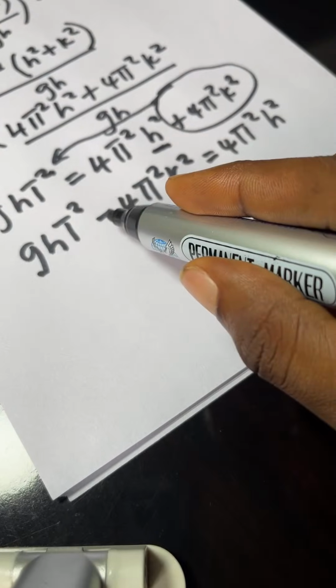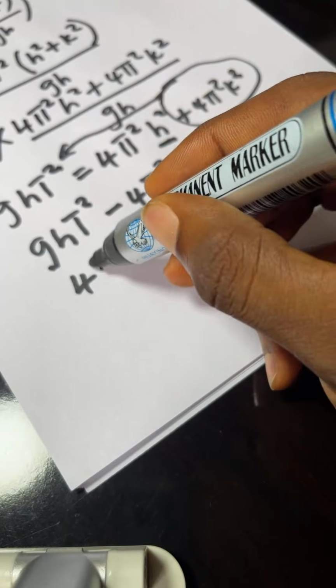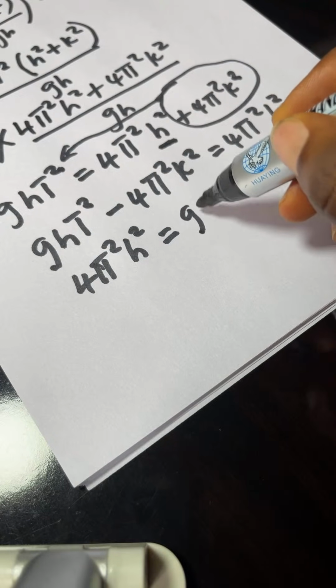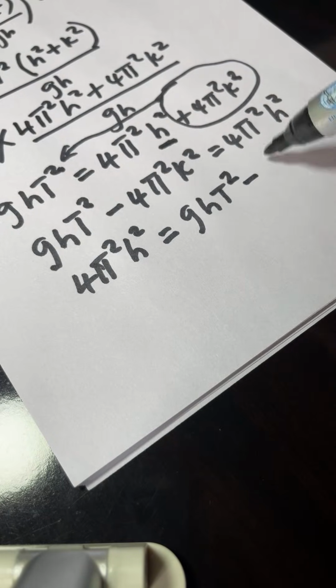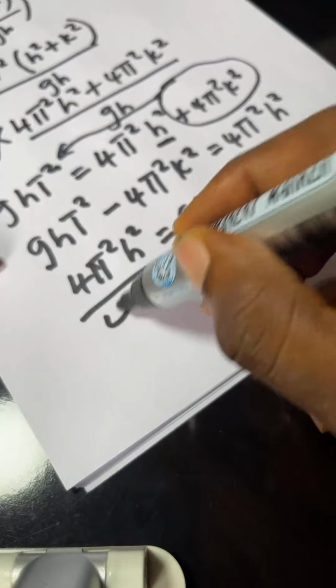Now, there's a minus in this equation. There was no minus in the other equation. So therefore, let's move this guy to the right hand side. 4 pi square h square is equal to GHT square minus 4 pi square k square. So therefore, we divide through by what? 4 pi square.